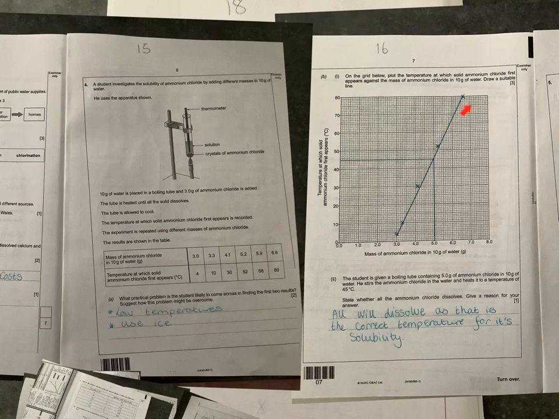The student is given a boiling tube containing 5 grams of ammonium chloride in 10 grams of water. He stirs the ammonium chloride in the water and heats it to a temperature of 45 degrees. State whether the ammonium chloride dissolves, give a reason for your answer. All dissolve as it is the correct temperature for solubility, so it will all be soluble, so it will all dissolve.